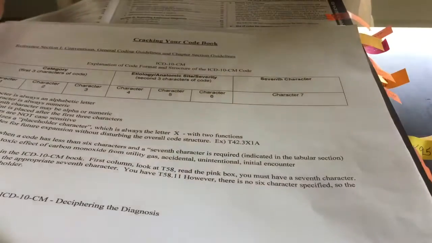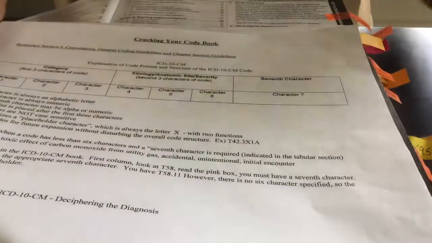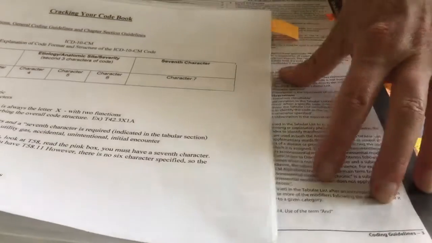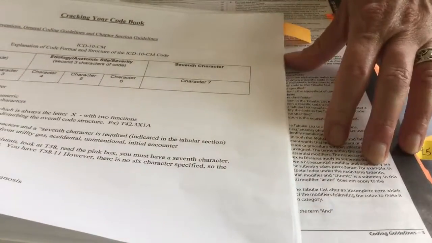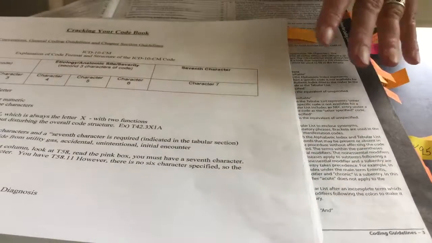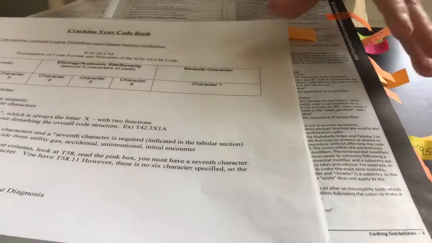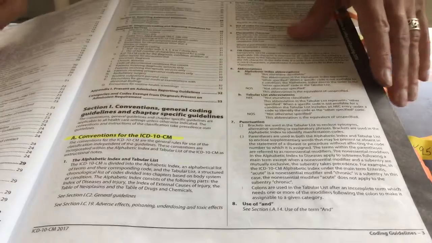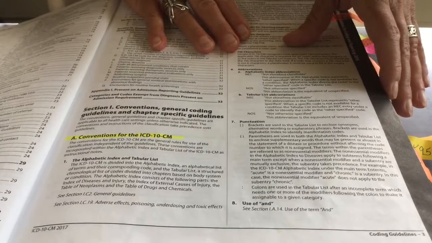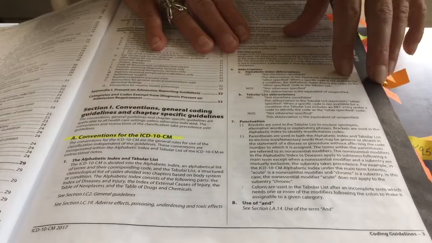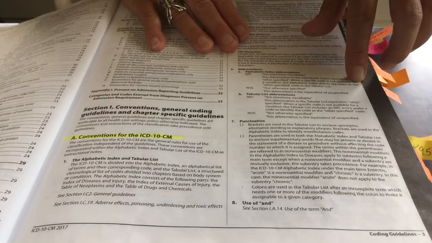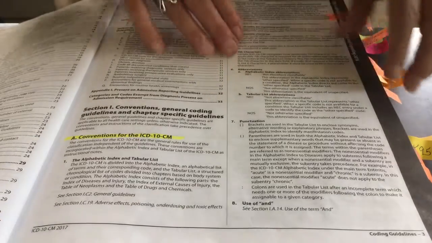So the one example that I want you to look at is, go to your tabular list, and remember I'm working backwards so that you can see the page that I'm trying to help you see the code and identify what I'm speaking about. So go to your tabular list and find the code T as in Turkey 58.11.